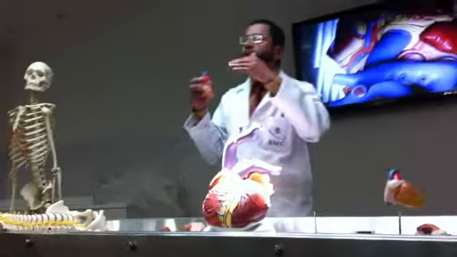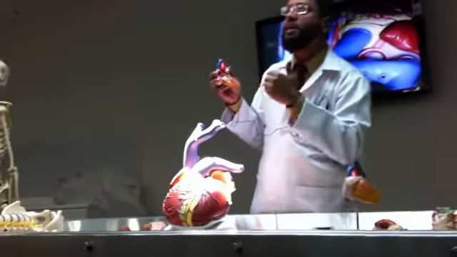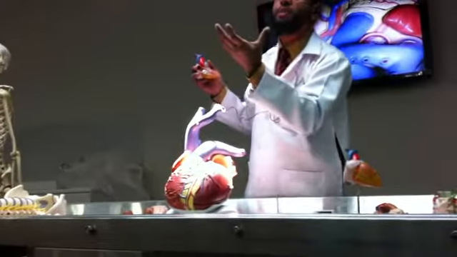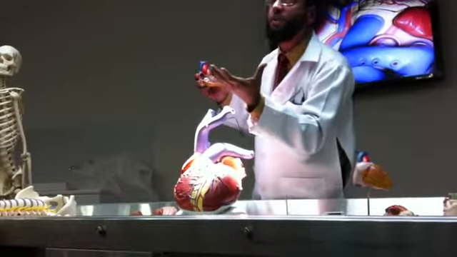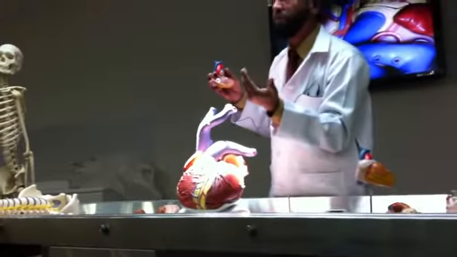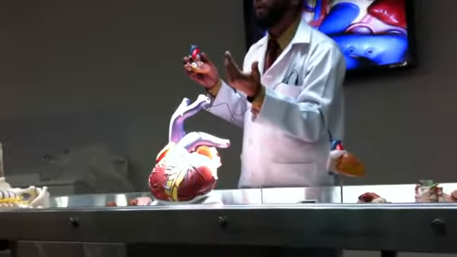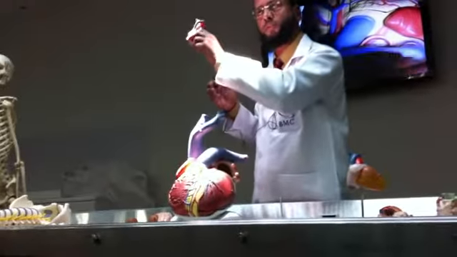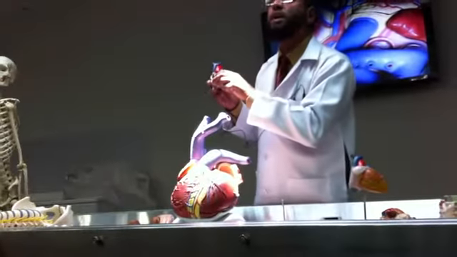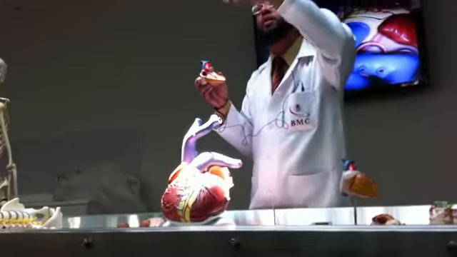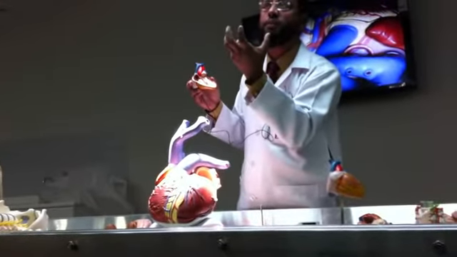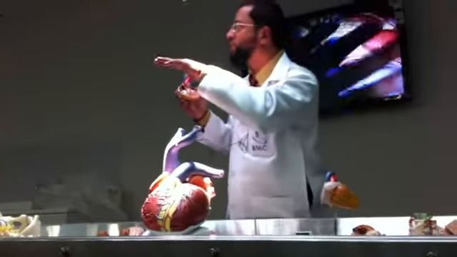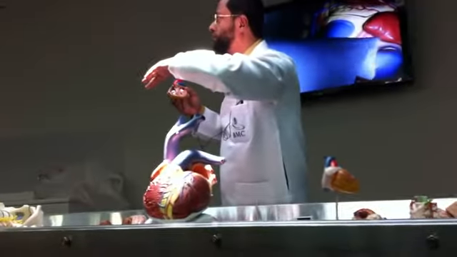As I have told you, the outer surface of the heart is enclosed in a fibrous bag, a bag of fibrous membrane, and that fibrous membrane is called the fibrous pericardium. It gives support to the heart to be in its original position. It never allows the overfilling of the heart because it is fibrous in nature, and it gives rise to the different structures that pass under it.